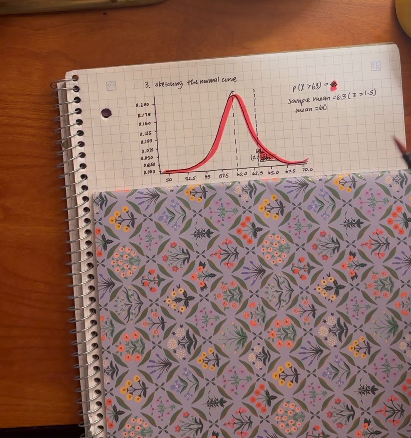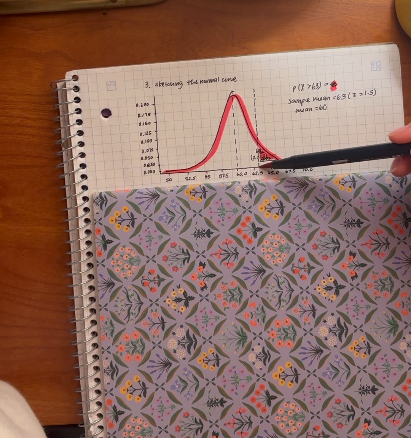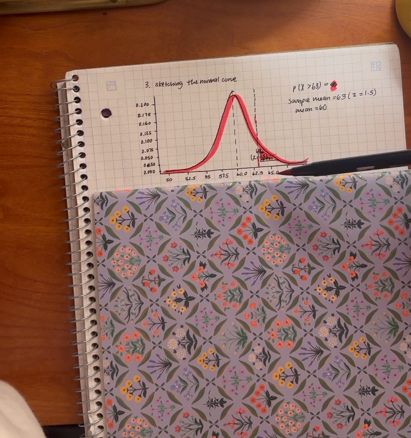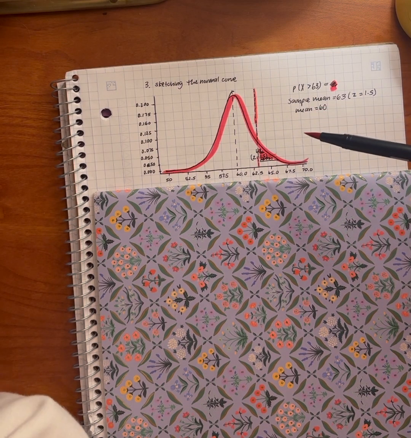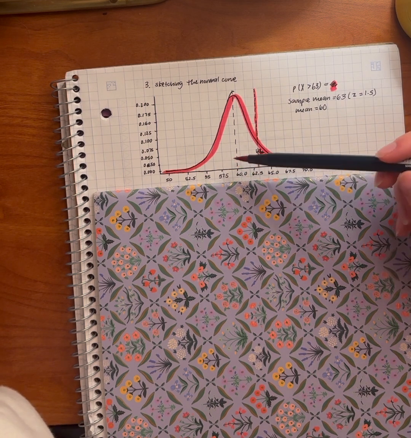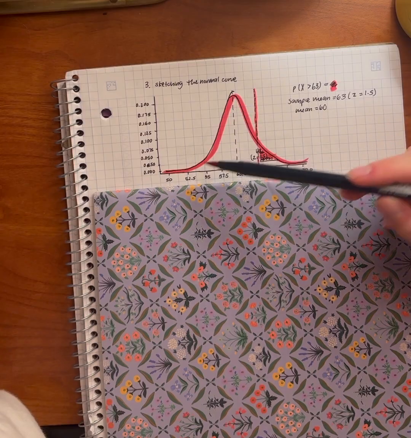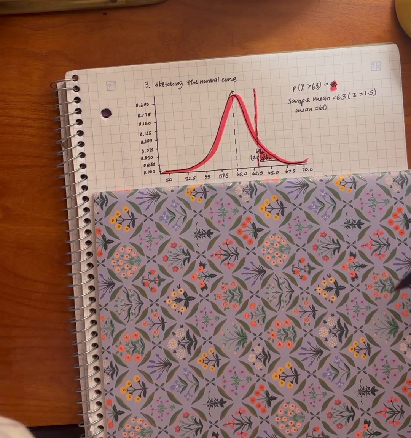And then the sample mean, where 63 and the z-score is 1.5, is going to be right here. We can see that's highlighted. So we are just highlighting the data on our table. And obviously the mean is 60, so that's where you're going to see the graph is split in half.